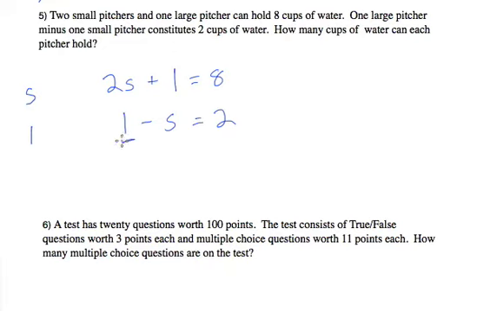I'm going to choose to describe L in terms of S, so I'm going to add S to both sides, and I get L equals 2 plus S. Now I know what L equals. I can substitute it into this equation: 2S plus, and what does L equal? 2 plus S, and that equals 8.